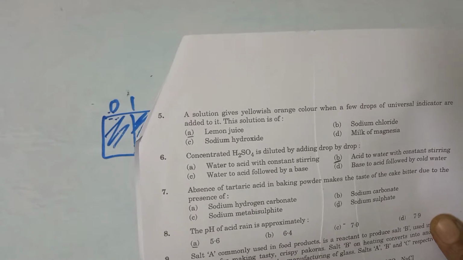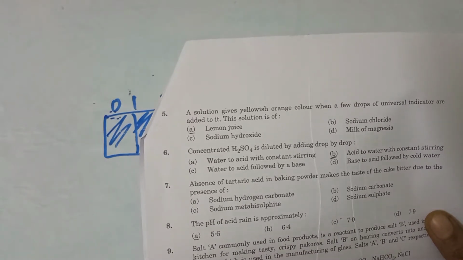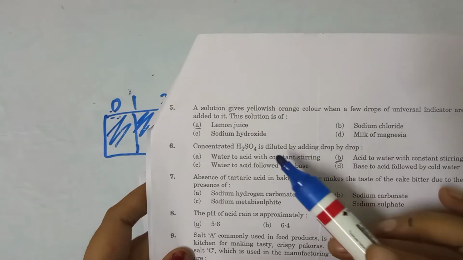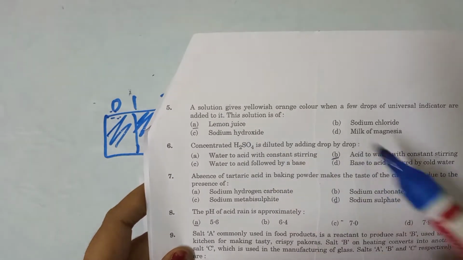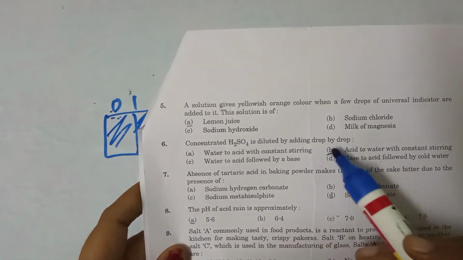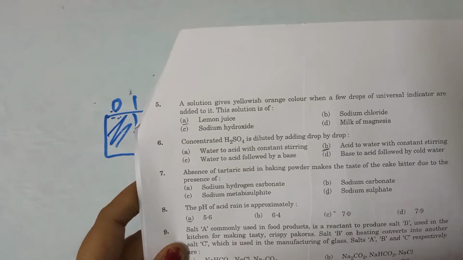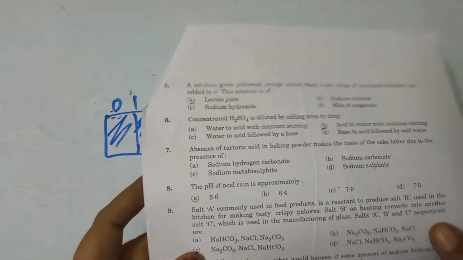In the sixth question, concentrated H2SO4 is diluted by adding drop by drop. So how is H2SO4 diluted? To dilute a concentrated H2SO4, we add acid drop by drop to water with constant stirring. So B is the right answer.